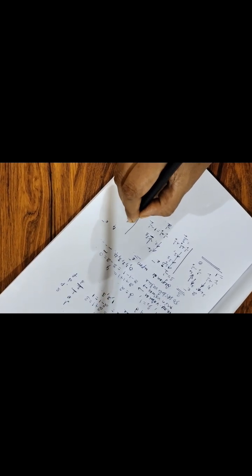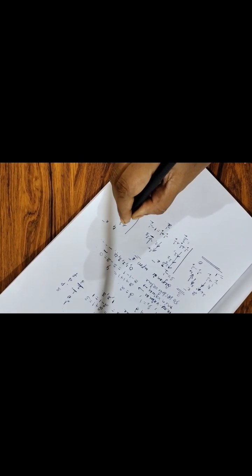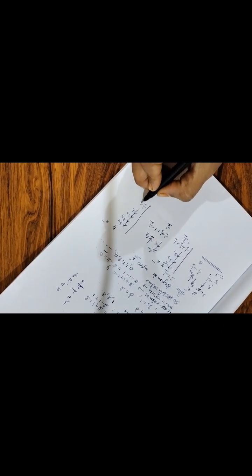Now next, if we take the 4 electron system, the spins will be either in the same direction, S1, S2, S3 and S4. What will be the spin value? Half plus half plus half plus half, that is equal to 2.